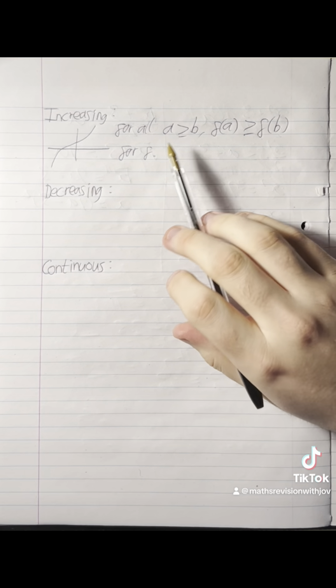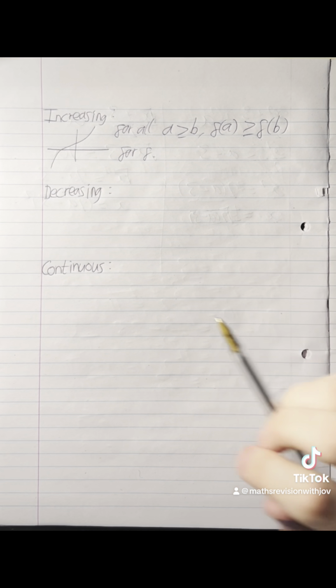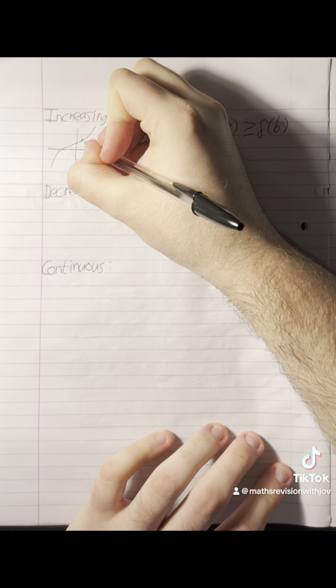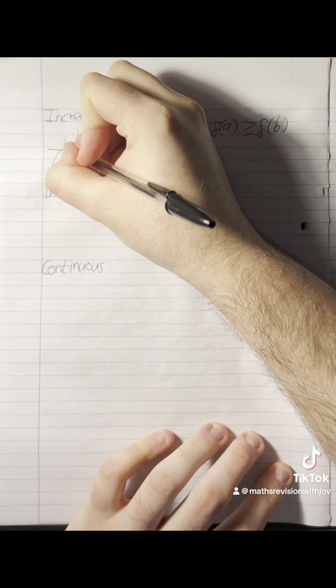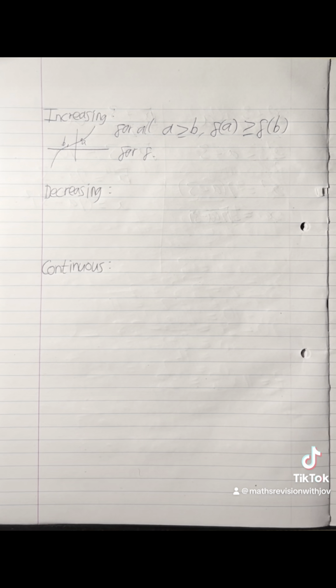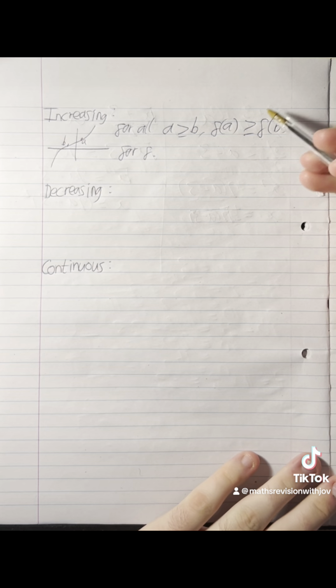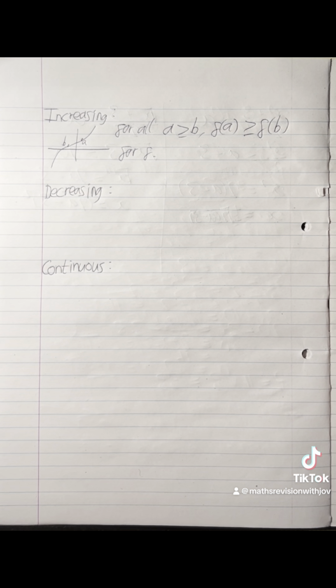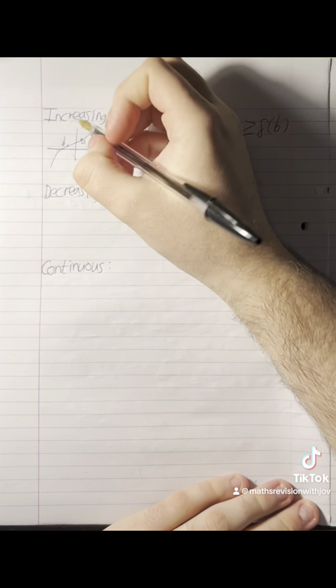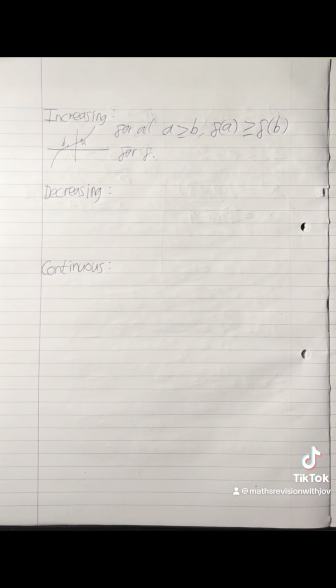What this basically says is that when you have 2 points, A and B, so A could be here and B could be here, so that A is greater than B, A is further to the right than B, we also have that the function of A is greater than the function of B. So evaluated at both points, the function at this point is actually greater.